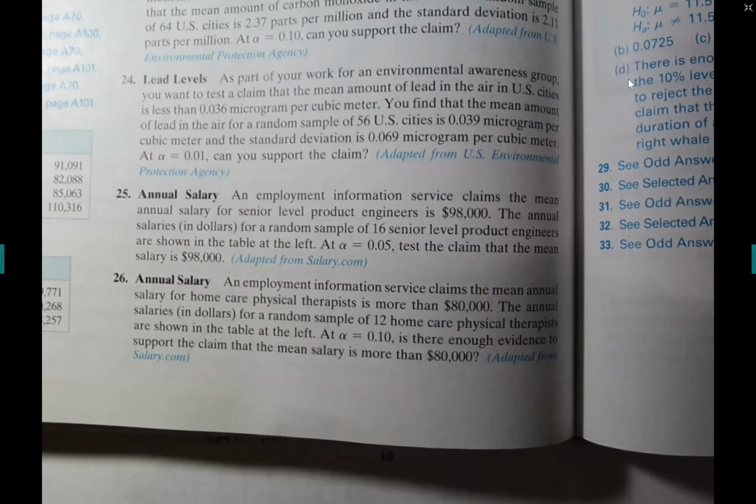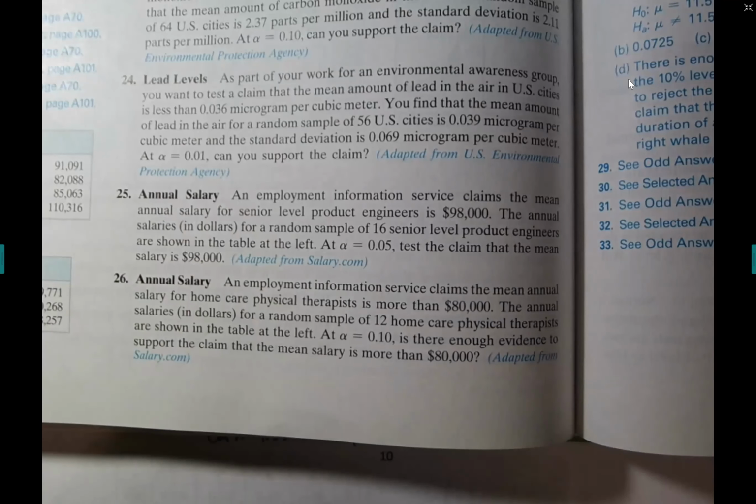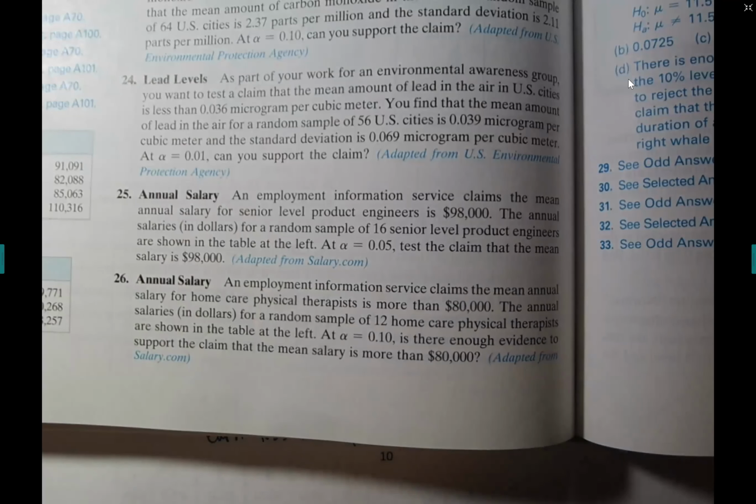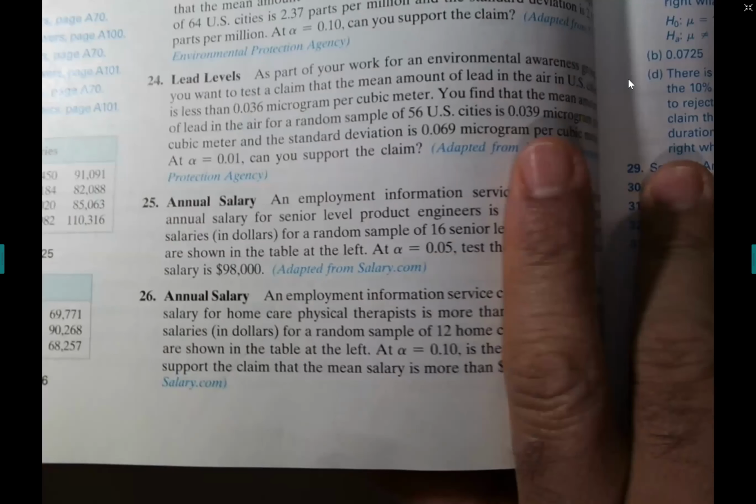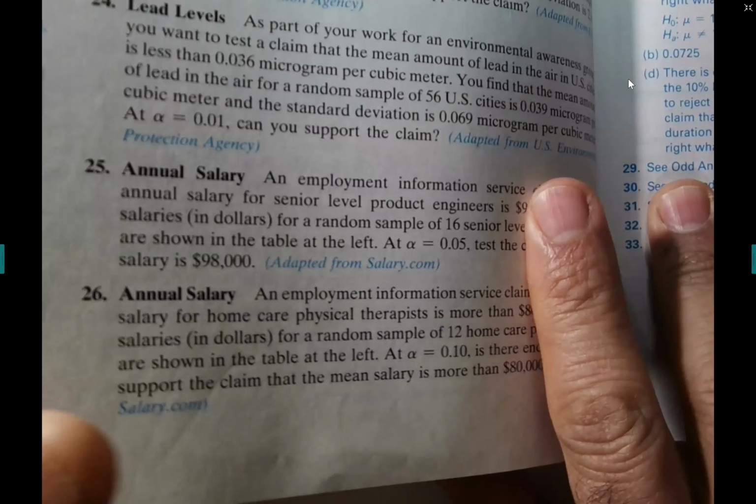All right, so that's another example. Now we're going to do an example, guys, where you have to enter raw data into your calculator to perform a hypothesis test. So let me just get this example. And it's on page 385.